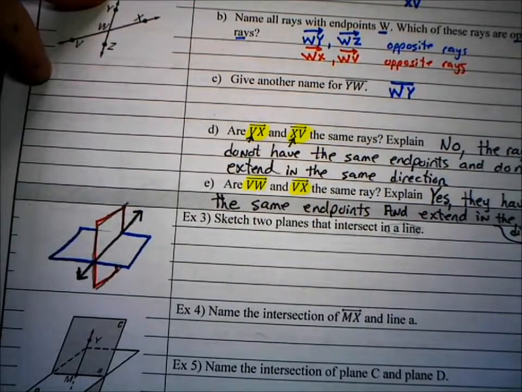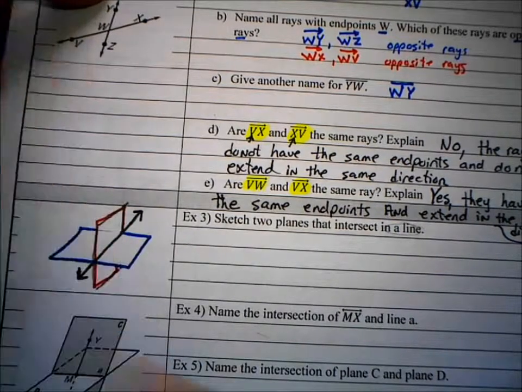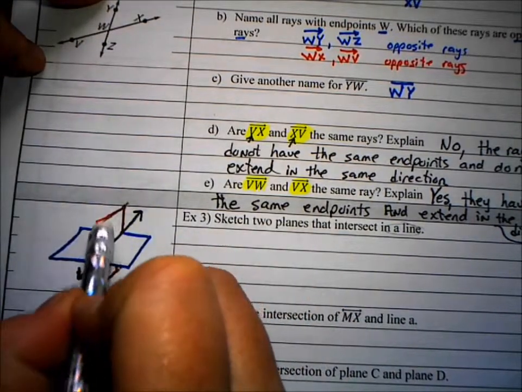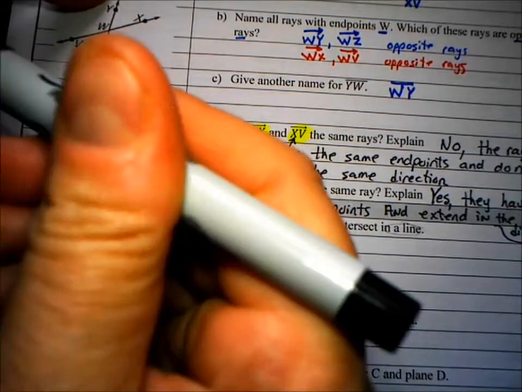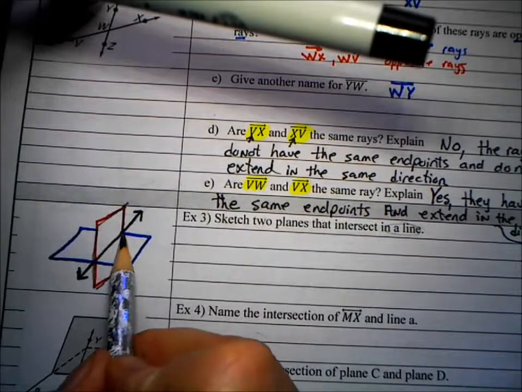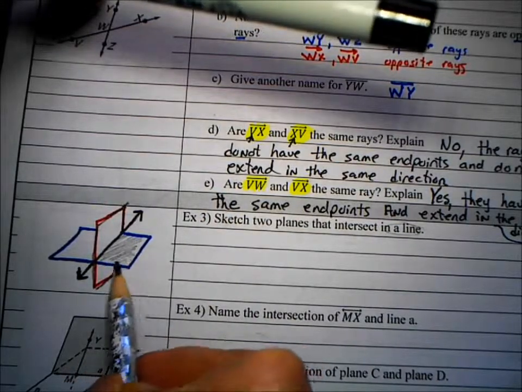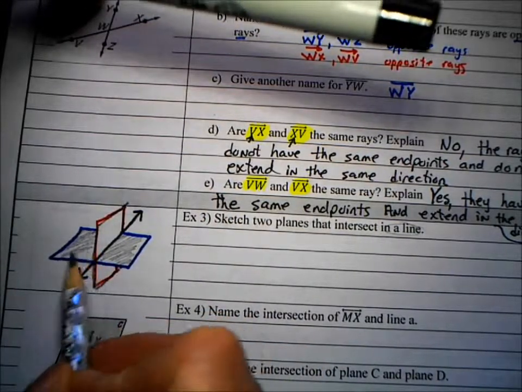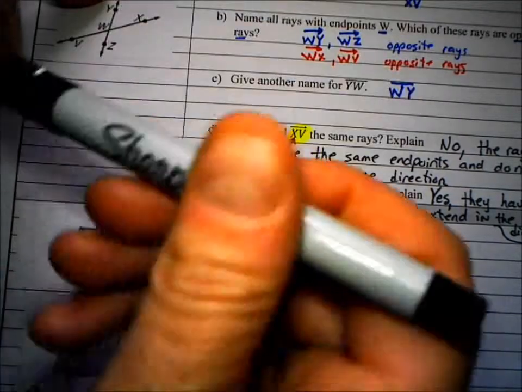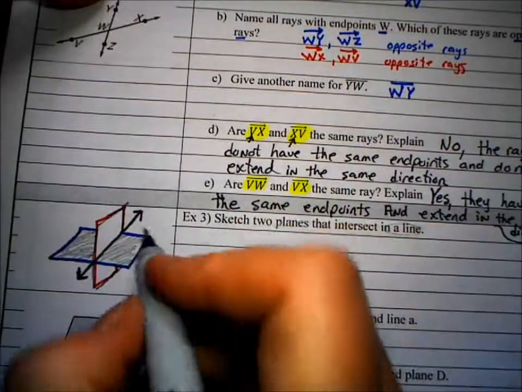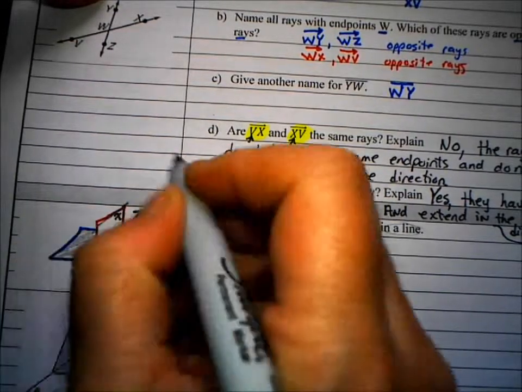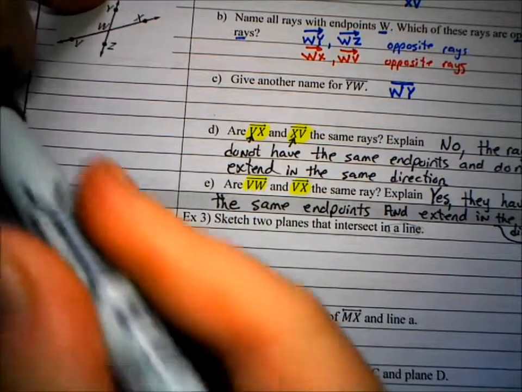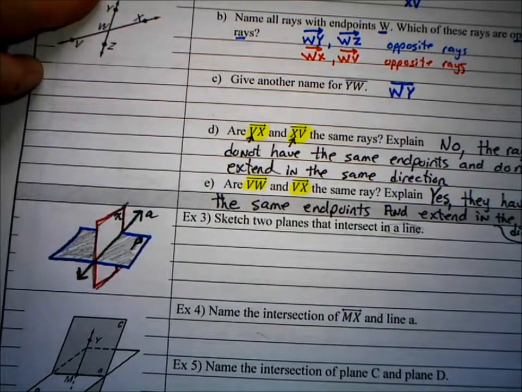And for sketching, I need to identify some parts of it. Realize these lines do not exist, so I'm going to erase them inside. And if you're having trouble seeing it, I'm going to shadow the horizontal plane just a little bit to try to ease your visuals. So I'm going to say this is plane P, and this is plane X. I'm going to say this is line A. Those three things must be identified in drawing your pictures.